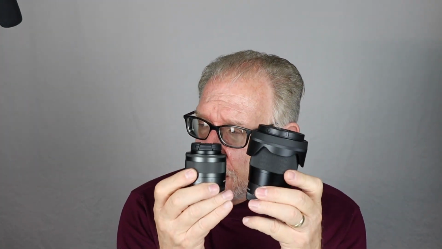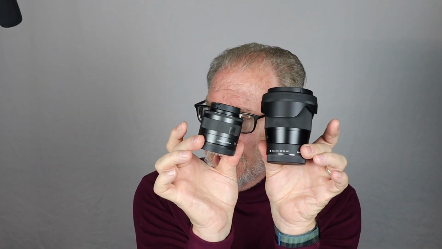Now you can see there's a significant difference in size, and I can tell you there is a big difference in the weight. This is probably easily, I would estimate, 3 times the weight of this one. And along with that size and weight increase, you have another thing to consider. The faster the lens, the more money it costs.